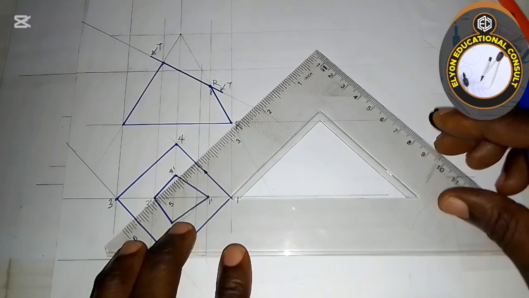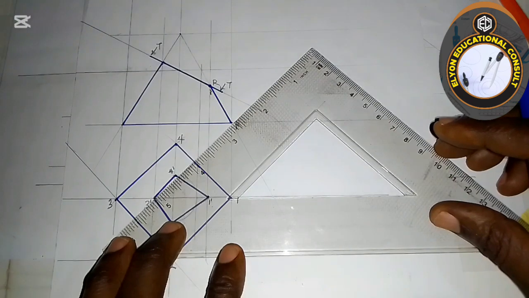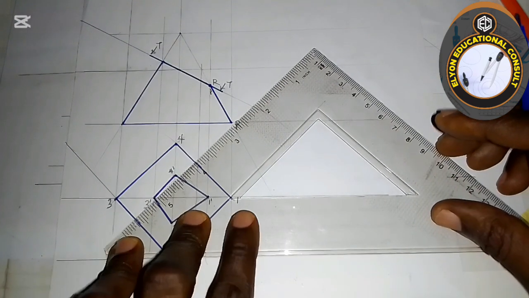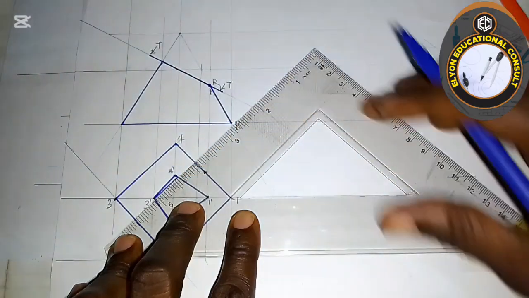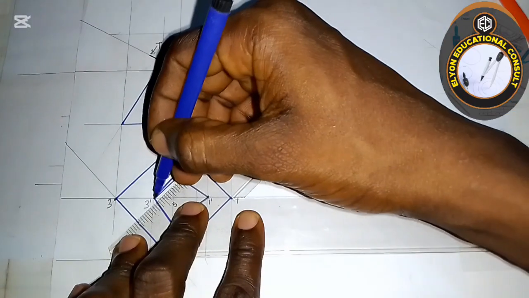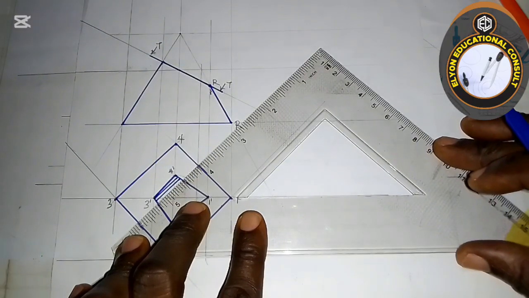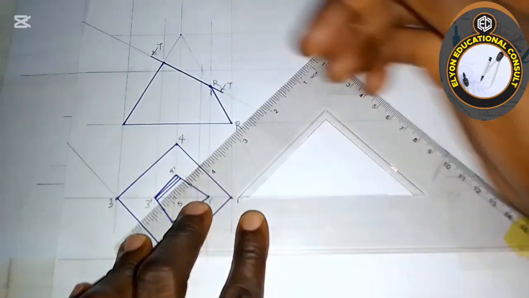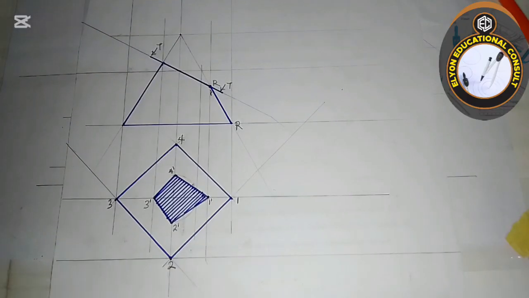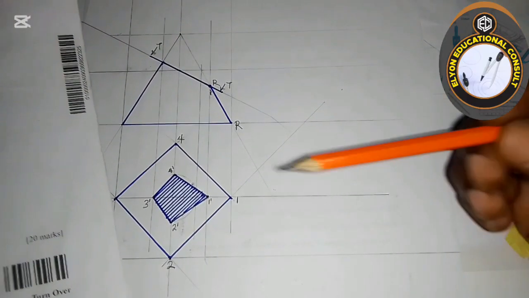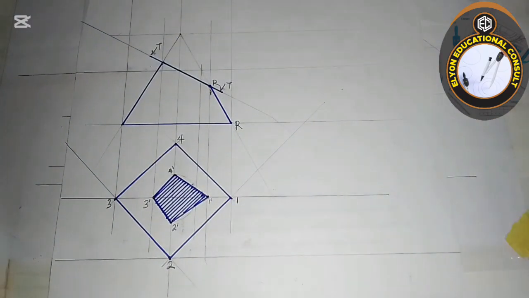Okay, you should hash at 45 degree. So with this we complete the plan. So this is the complete plan now.